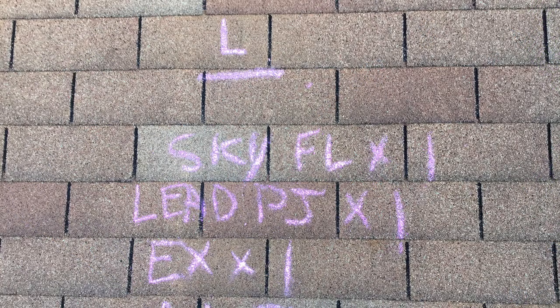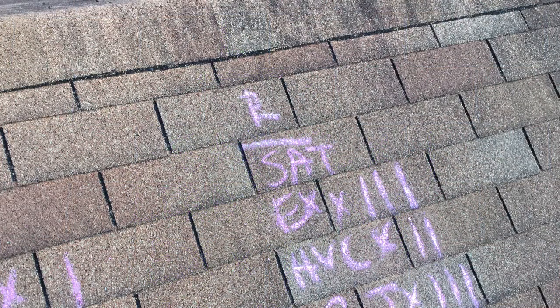And this is something that I do in particular. I write all of the components on each slope. That way I make sure to count everything while I'm up there and I don't forget anything once I get off.